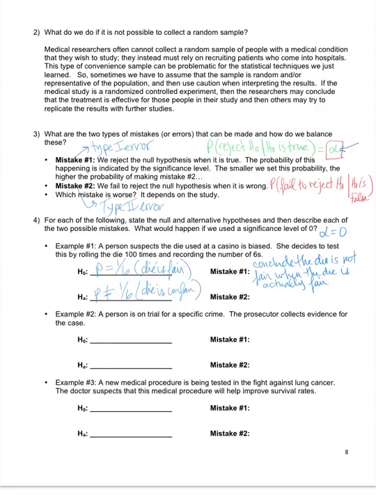Mistake number 2, you're going to conclude the die is fair when the die is actually not fair. So again, the question is, which mistake is worse?